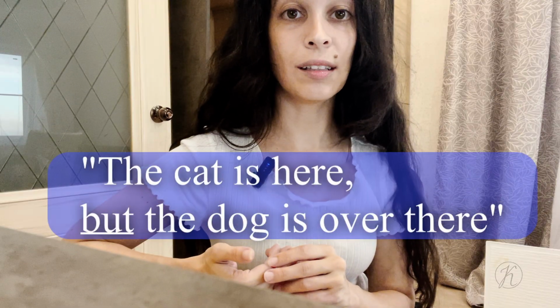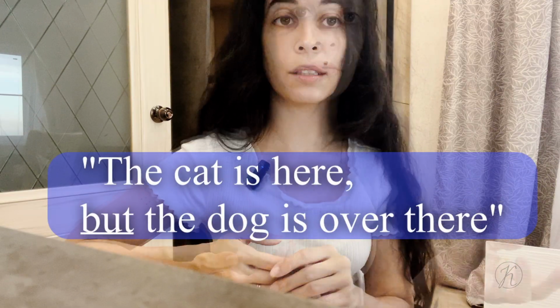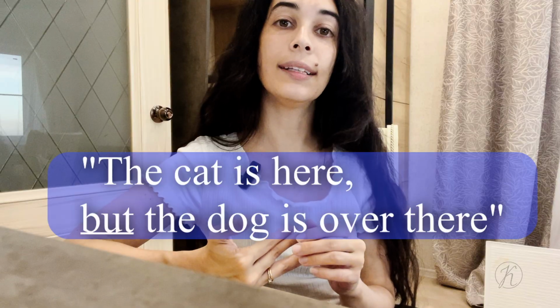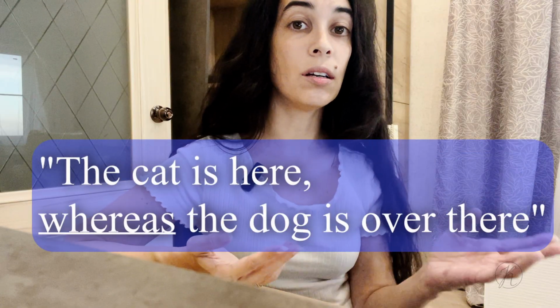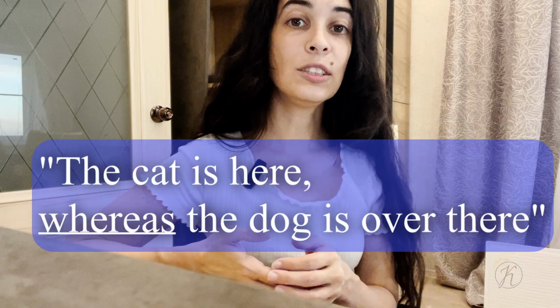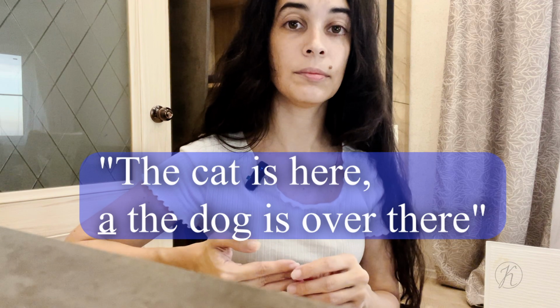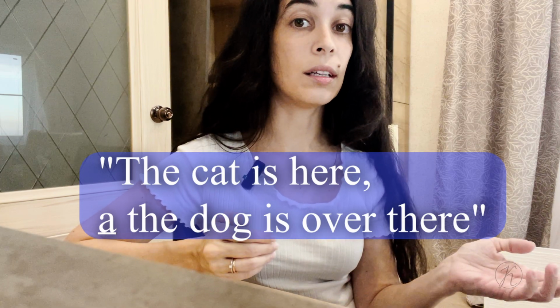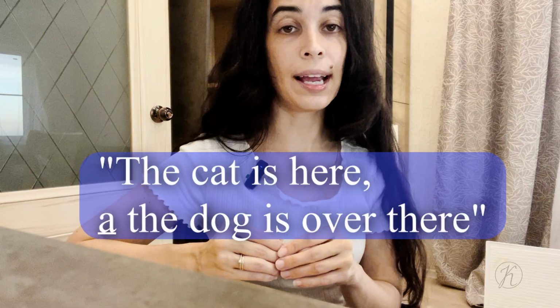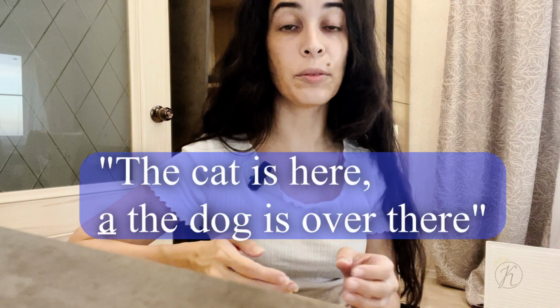How about this one? The cat is here, but the dog's over there. You can also think of it as meaning whereas in many instances, like the cat is here, whereas the dog is over there. Let's replace but and whereas with the Russian word a. The cat is here, a the dog is over there. You're comparing the cat and the dog, but you're contrasting where they are.